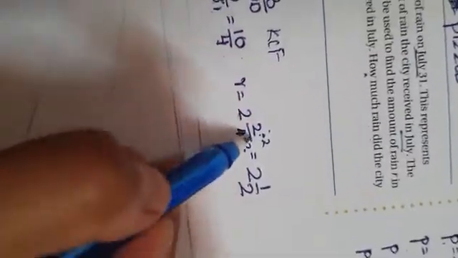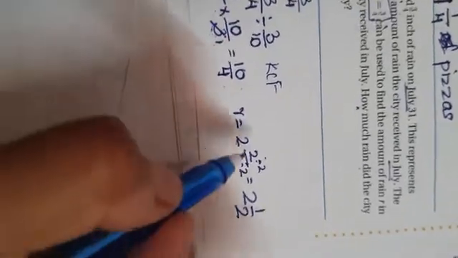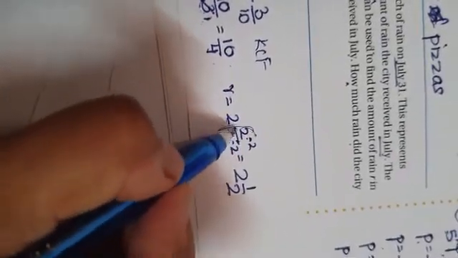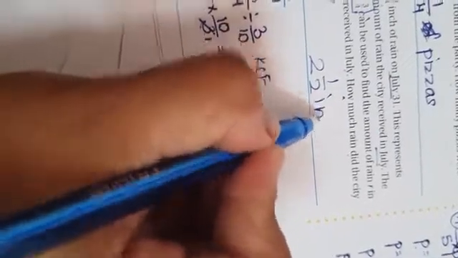Okay, so however you simplify, you're going to get 2 over 4, which means again you need to simplify this. So I simplified it with 2, so your answer has to be 2 1.5 inches, because the question is in inches. Look at the question, they gave you in inches.